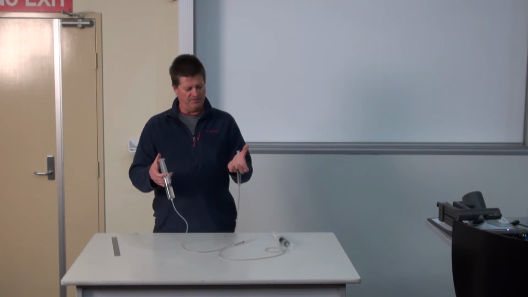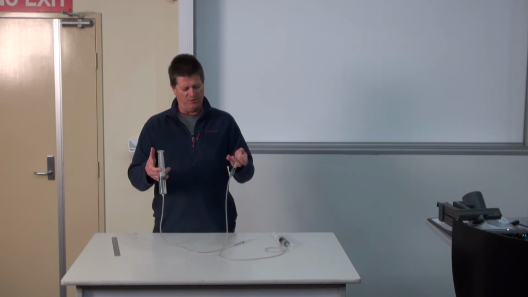So if I move the syringe 2 or 3 centimetres here, this piston moves about 6 centimetres. If I move this piston 6 centimetres, this piston moves 2 centimetres. There is a difference in force, but it is not as great as in the previous case.